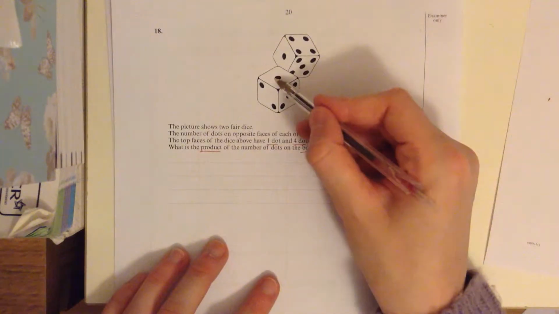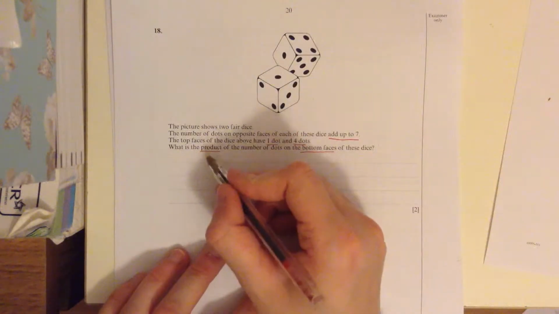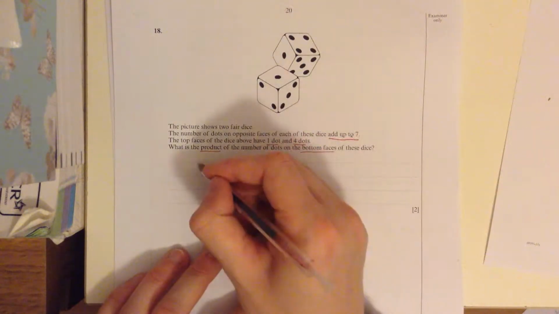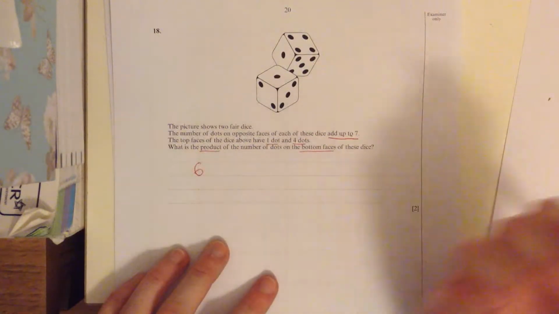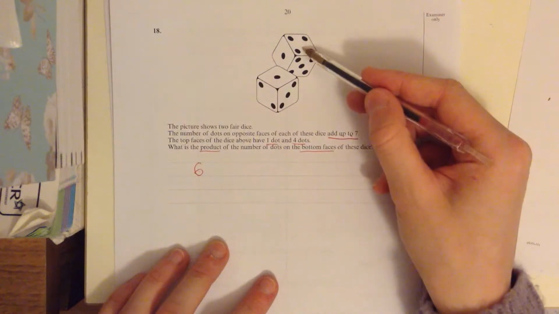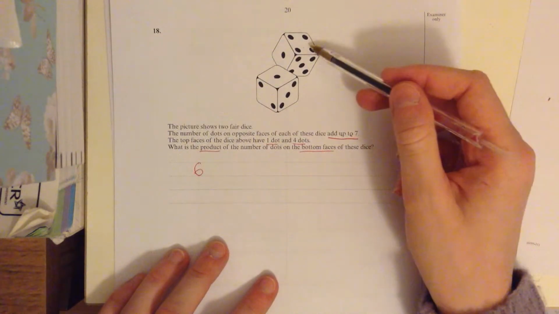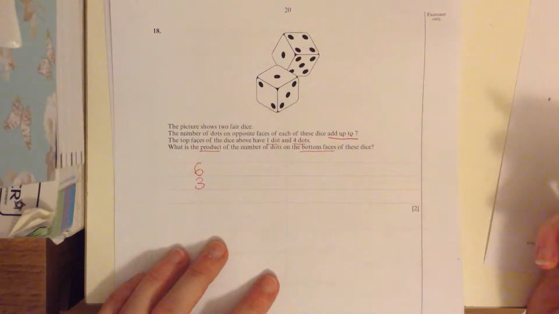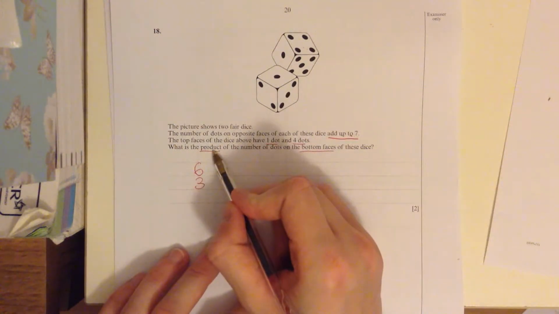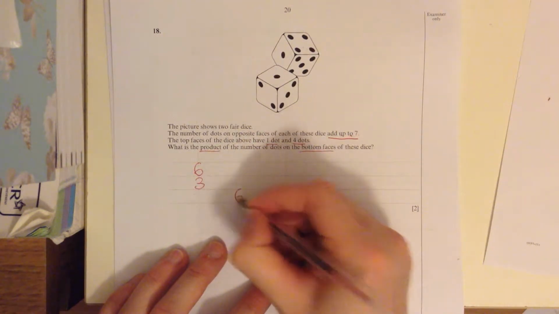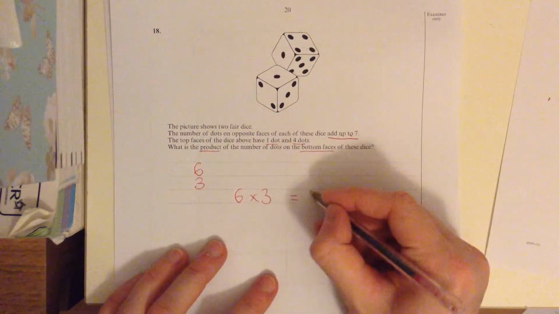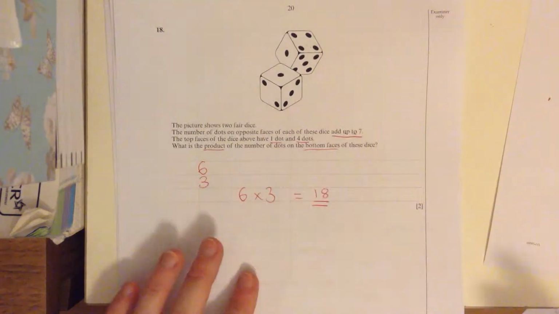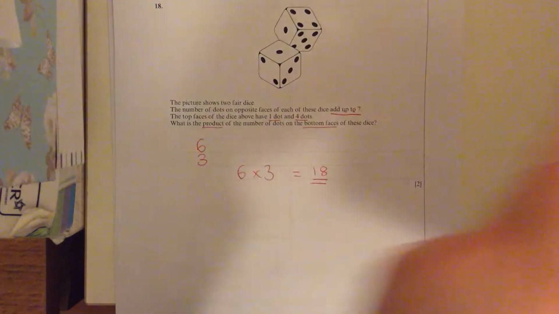First thing you want to do, if you've got 1 on the top, they add up to 7, so on the bottom is going to be 6, because 1 add 6 is 7. On top of that one is 4, and you want to add it up to 7, so you need to add 3 onto that. So on the second one, it's going to be 3 on the bottom. Now this word product means when you times them together, so you do 6 times 3, so the product is going to be 18. Okay, question 19.